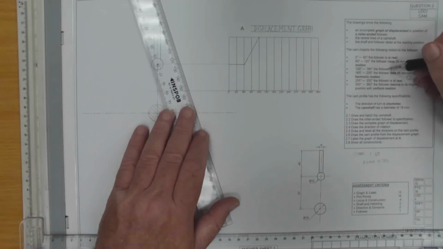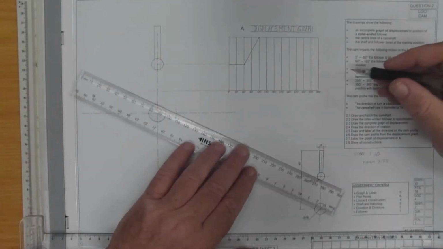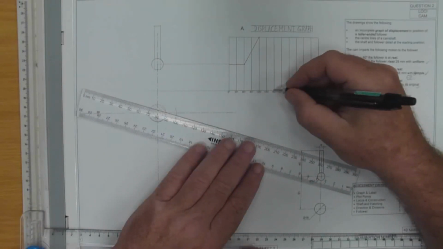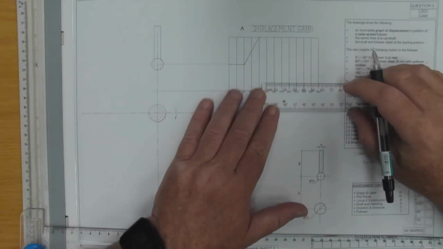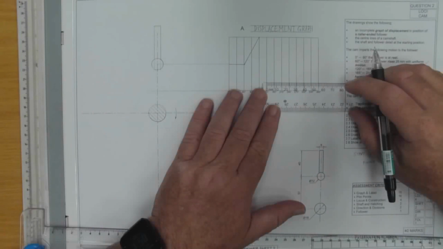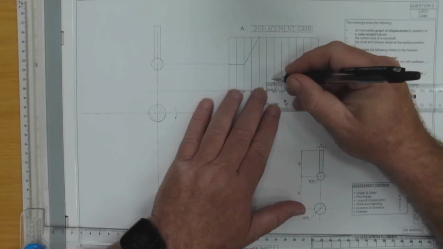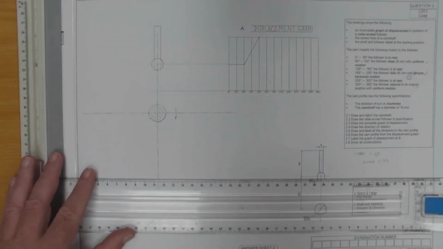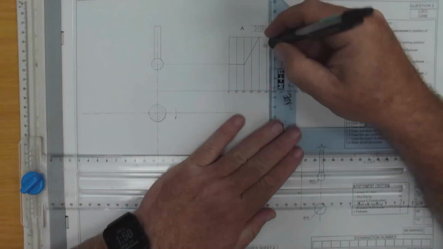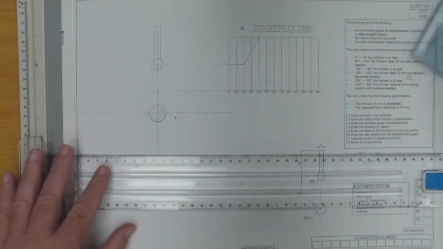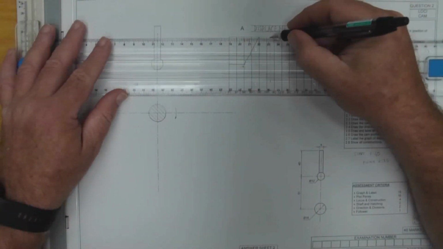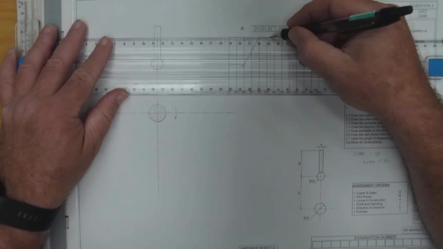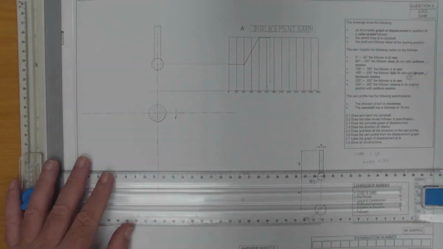From 120 to 165 the follower is at rest. So 165 is the middle of this. If we check what this measurement is here, they've got it as 8. So at 4 we're going to have the half measurement. So here is that aspect at rest.